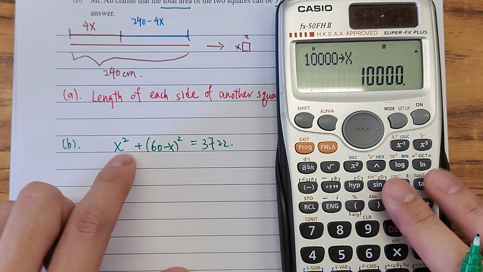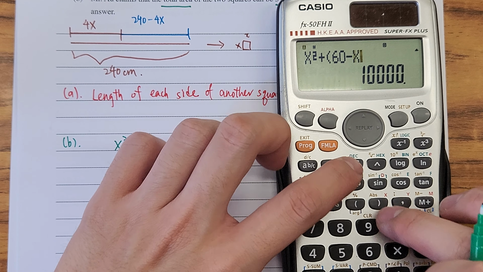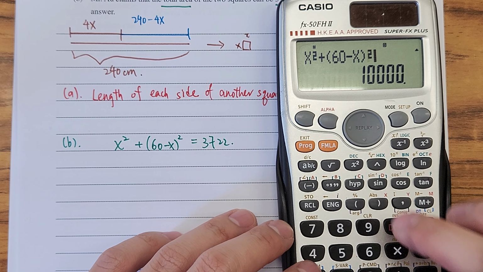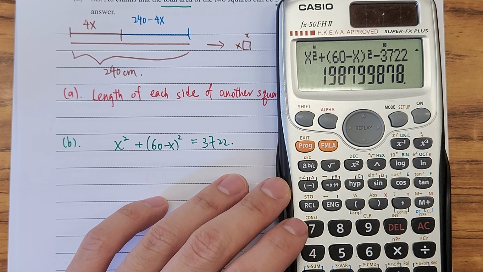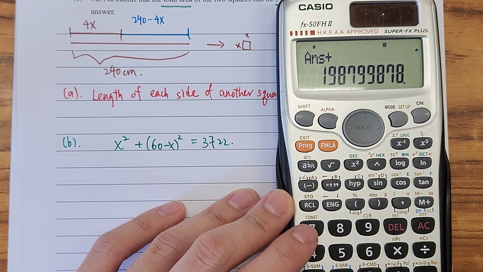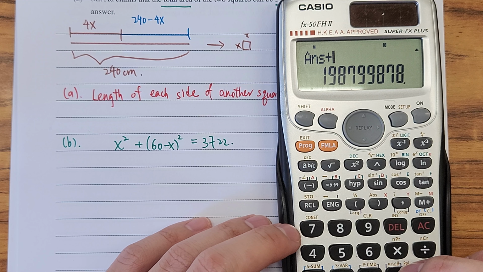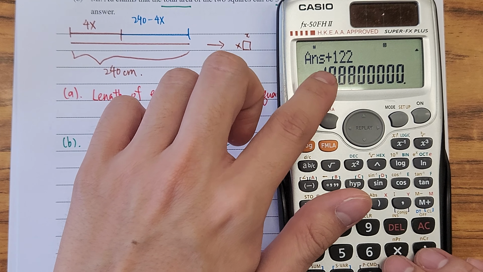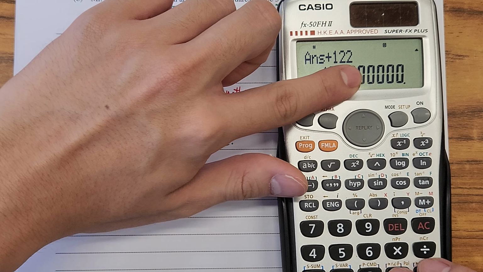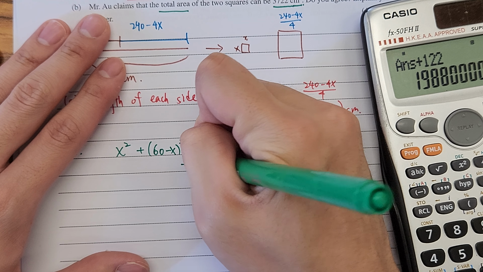Store 10,000 in x. So x squared plus bracket 60 minus x squared minus 3722. Then you can get plus 122. Then you make the last 4 digits become 40. Write down minus 122.